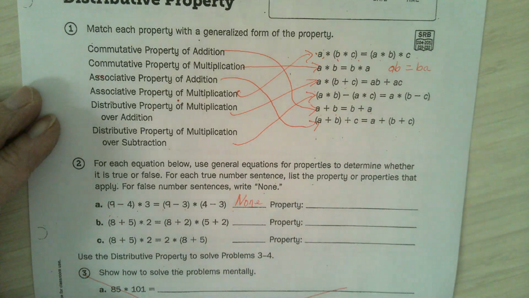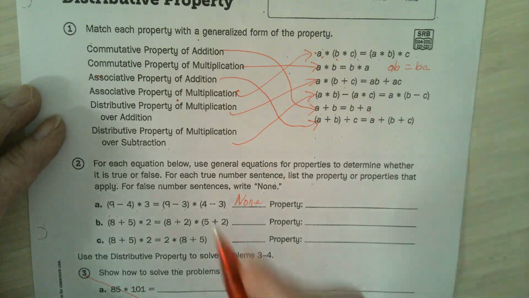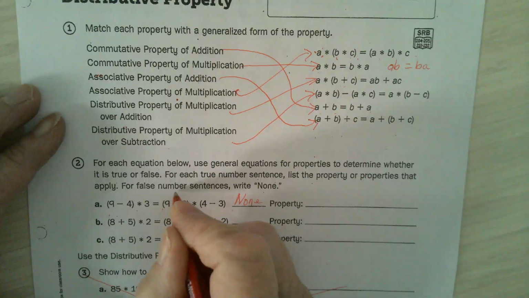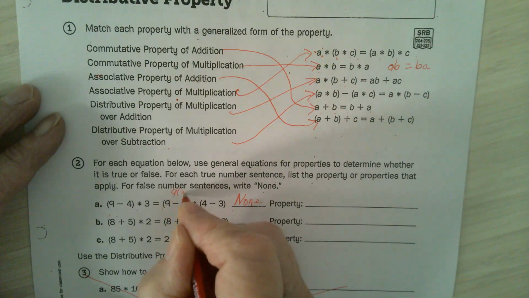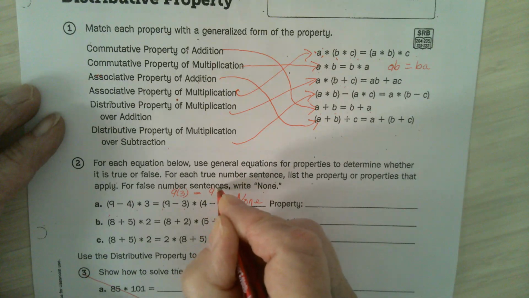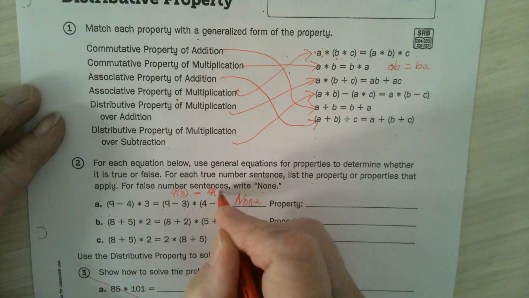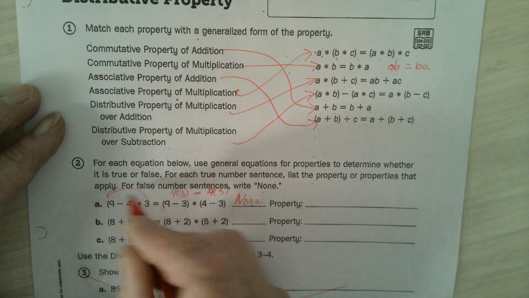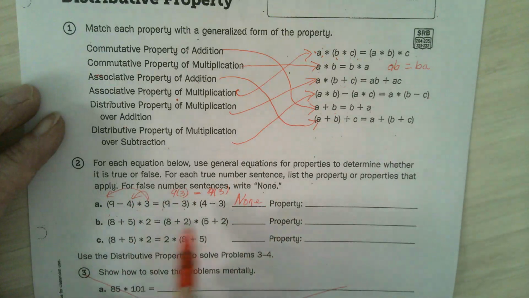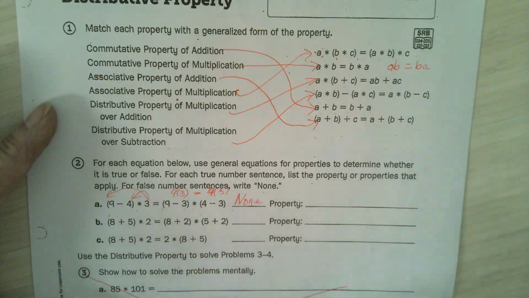At first, I thought it was going to be the distributive property. If it would have been the distributive property, it should have said 9 times 3 minus 4 times 3, because 3 would visit the 9 and 3 would visit the 4. But that is not a property because they put the subtraction sign in the wrong spot.